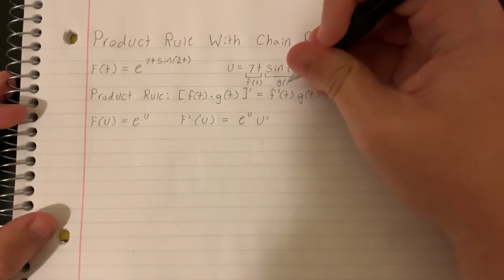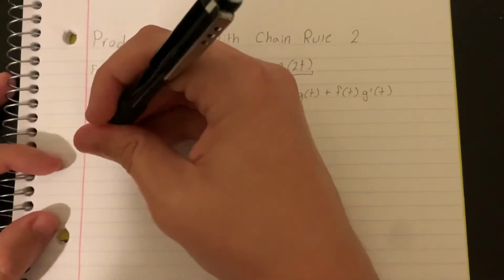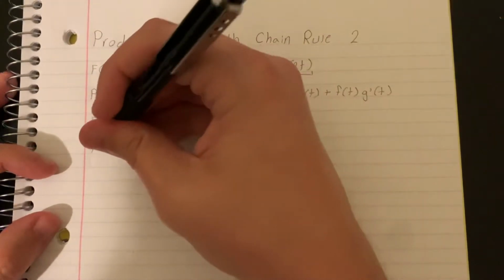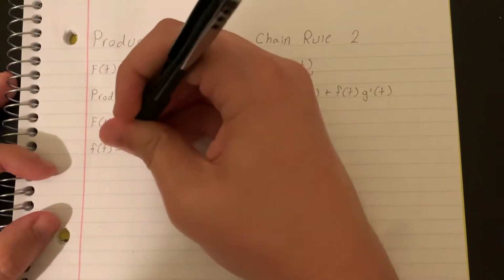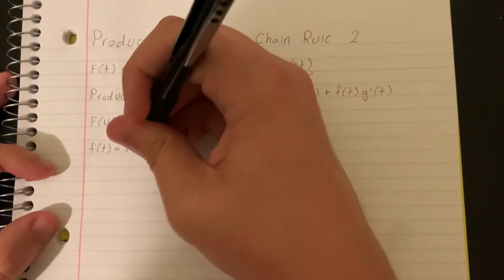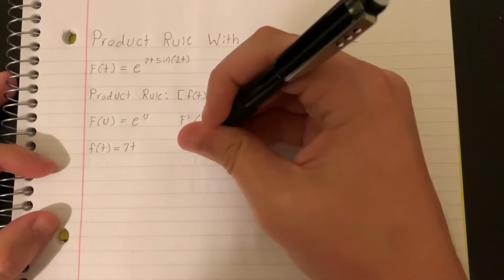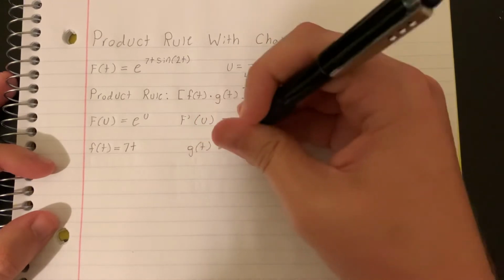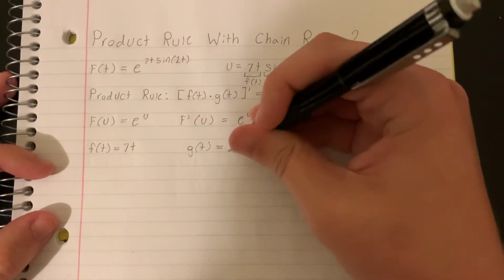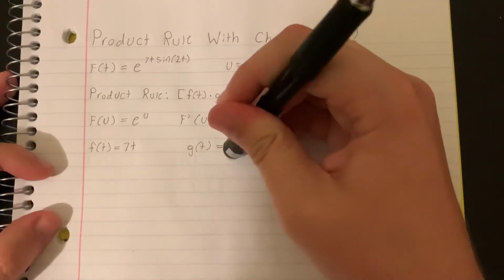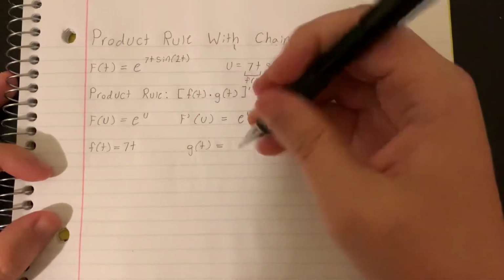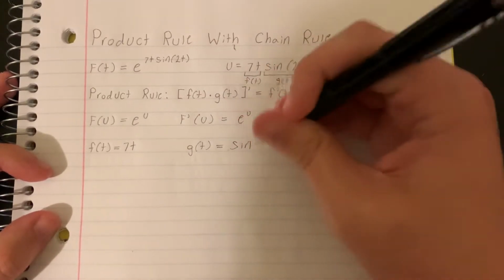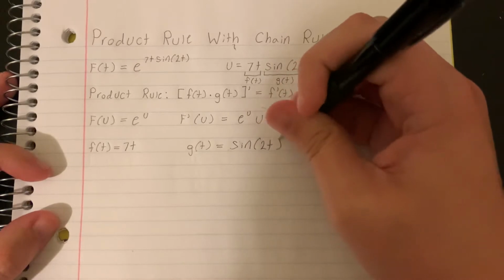So I'm going to write that down right here. So f of t equals 7t, and g of t equals sine of 2t. There we go.